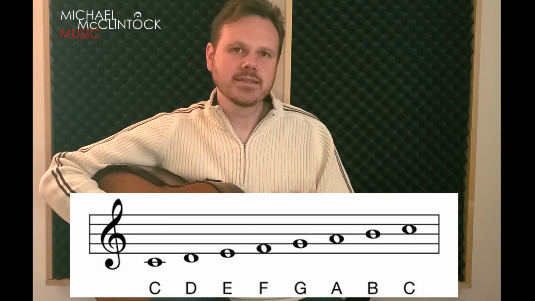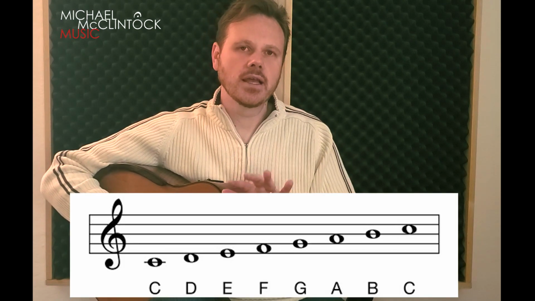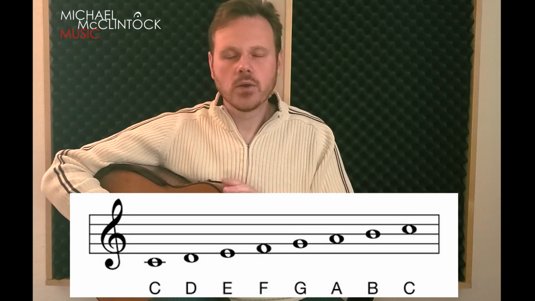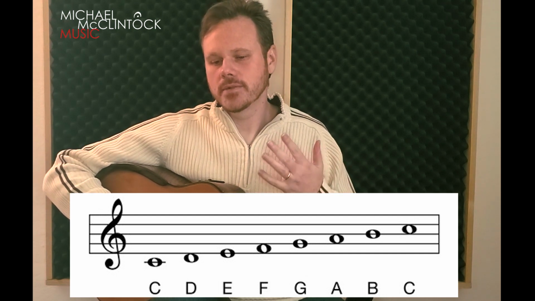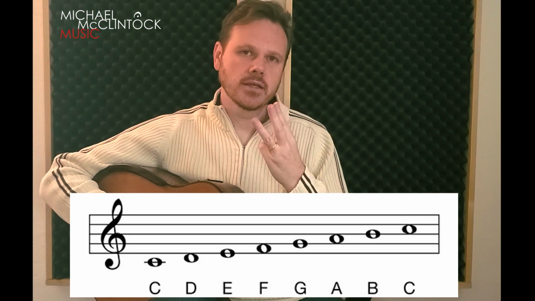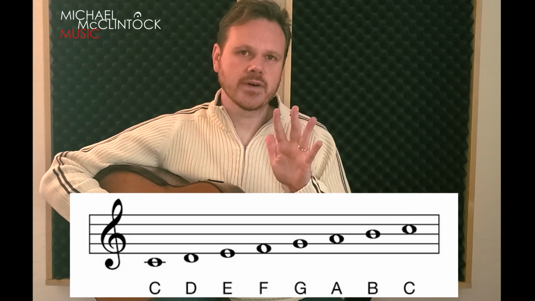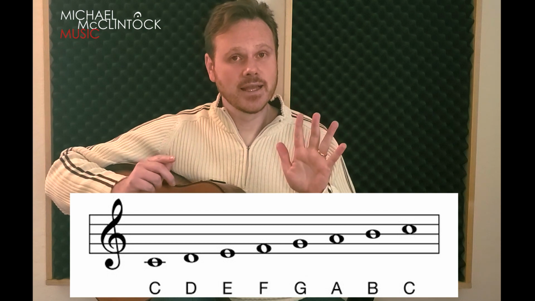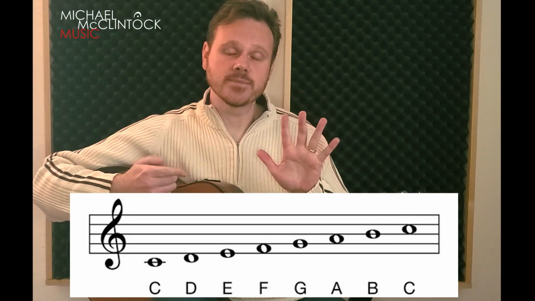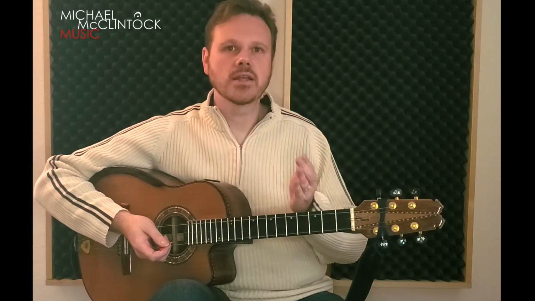And a C major scale is simply C, D, E, F, G, A, B. We can also think about that from C being 1, D is 2, E is 3, F is 4, G is 5, A is 6, and B is going to be 7. So we only have 7 notes we need to worry about.